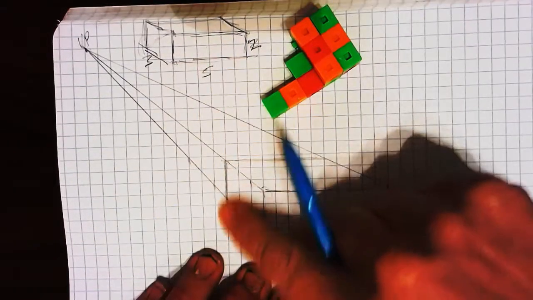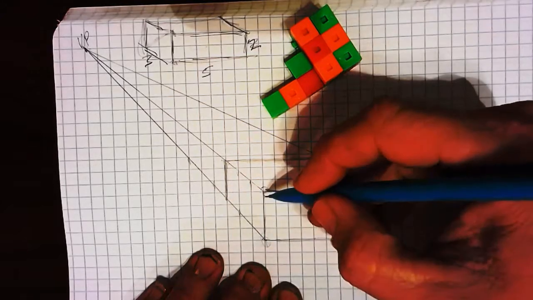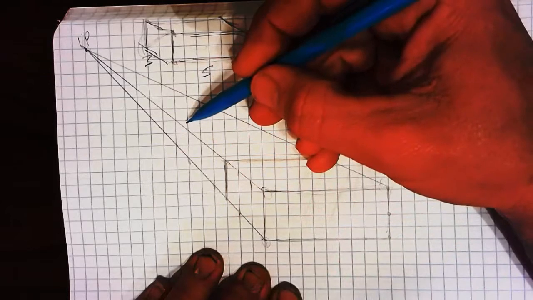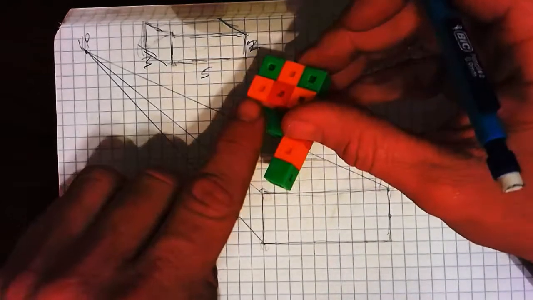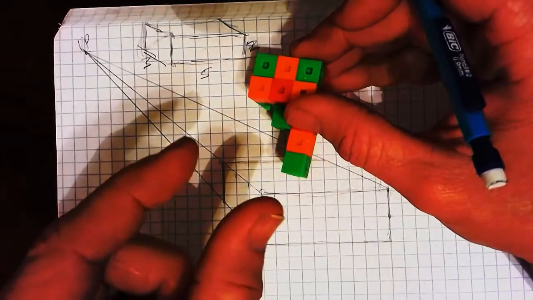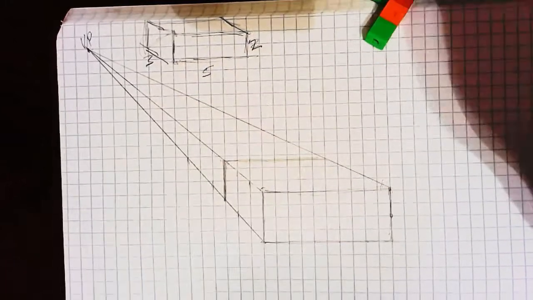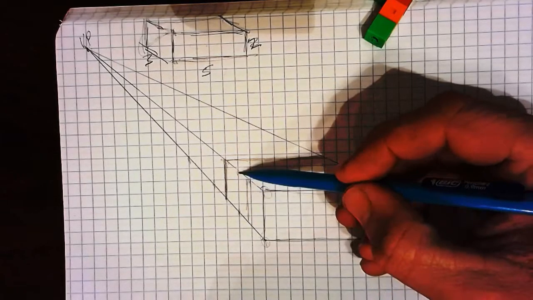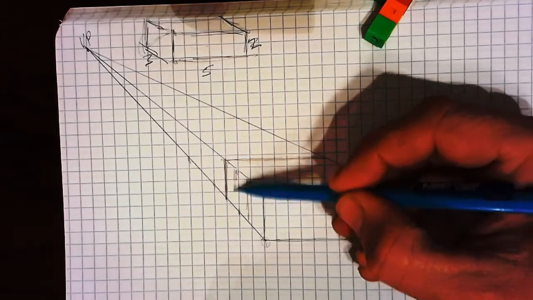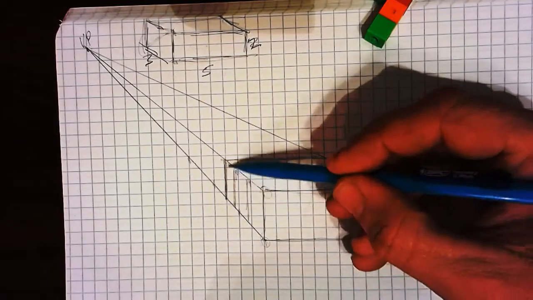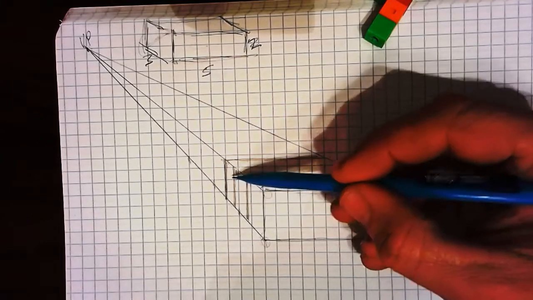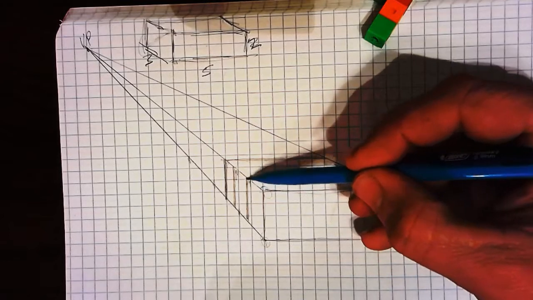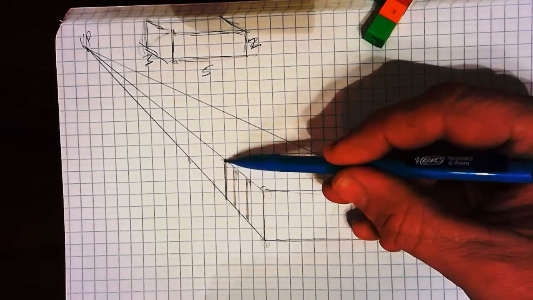Another way to look at it, and an even more realistic way, but I think our lines on the graph paper aren't going to help us here, is to keep in mind that as we go back farther, the apparent size of one of these blocks is going to get smaller and smaller. Your first block might be this far back, but the second one might be a little less, and the last one might be even smaller.